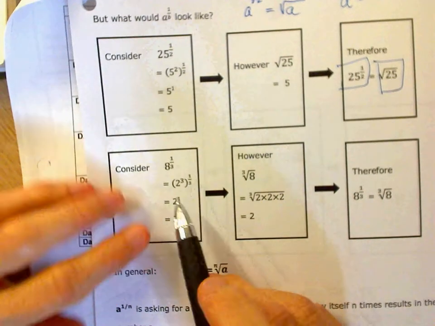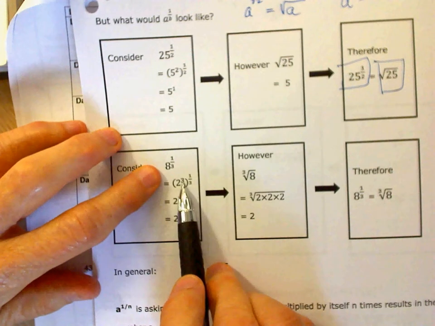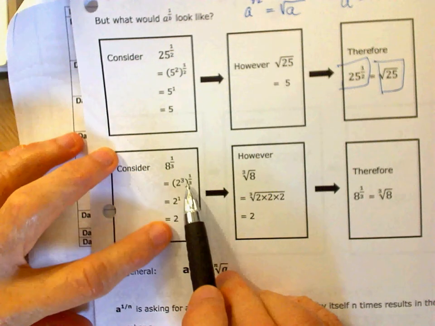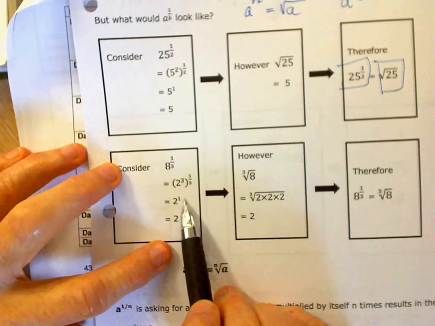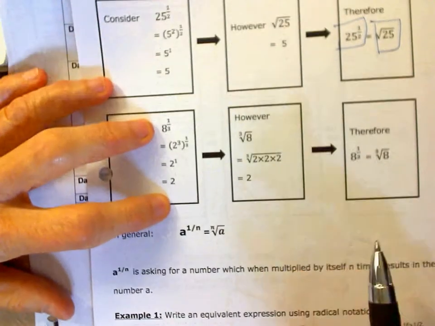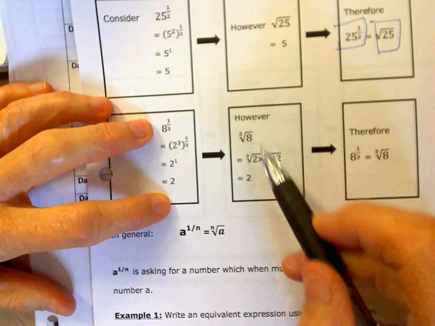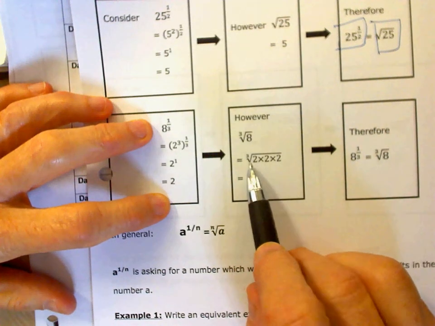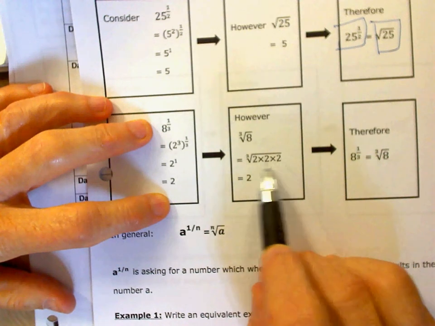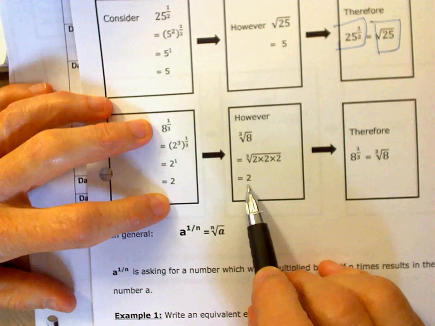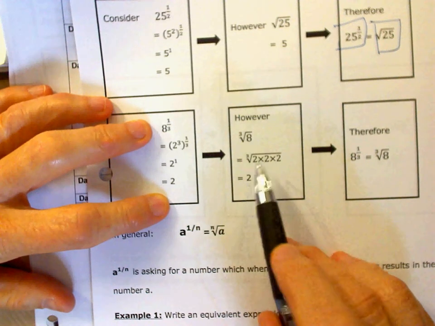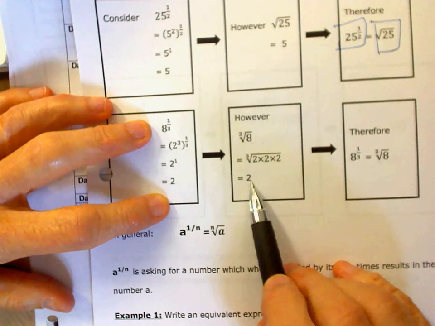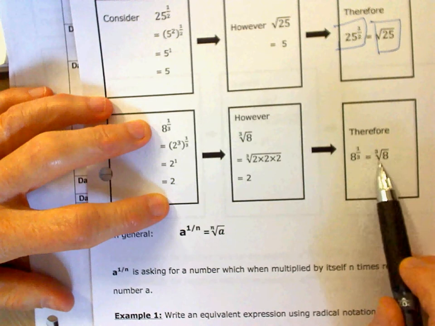Consider 8 to the 1/3. Do you agree that 8 is the same as 2 to the 3? So 2 to the 3 to the 1/3, a power to a power, we multiply exponents. 3 times a third is 1. 2 to the 1 is 2. However, the cube root of 8 is the cube root of 2 times 2 times 2. This is asking what multiplied by itself 3 times gives us 8. So the cube root of 8 is 2. So 8 to the 1/3 is the cube root of 8.